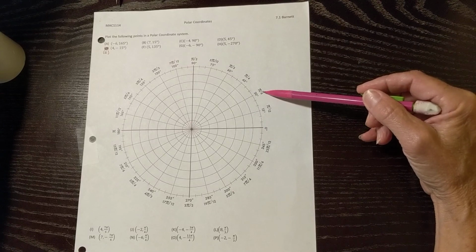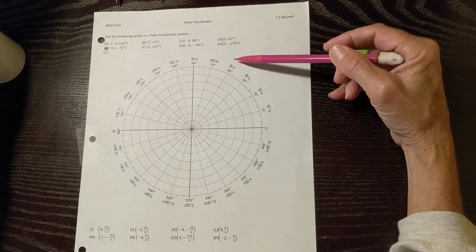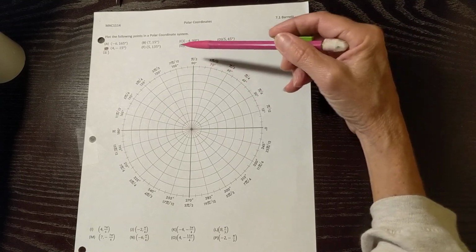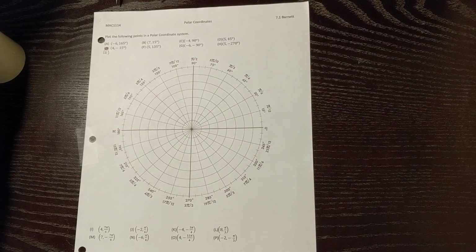This is pi over 6, pi over 4, pi over 3, 5 pi over 12. They have these marks every 15 degrees. So it's a little bit different. That just means you have to be kind of careful. We're going to graph these points I have marked on the worksheet, A through E.